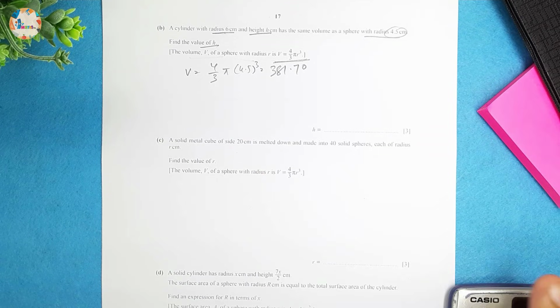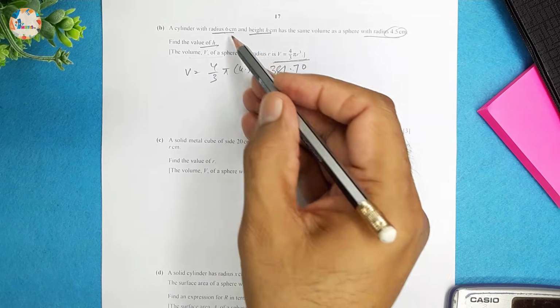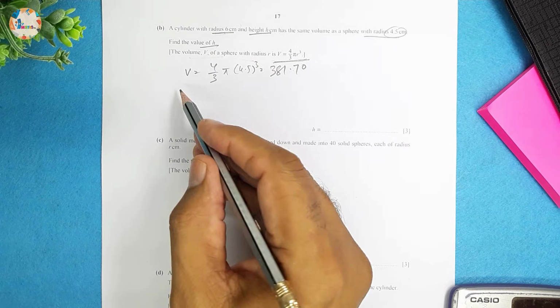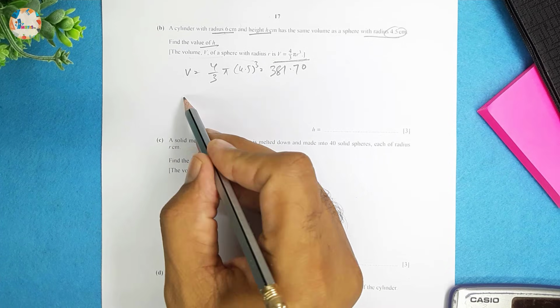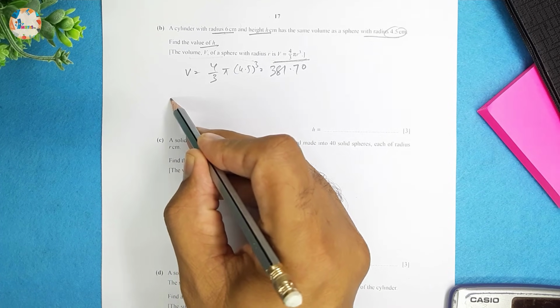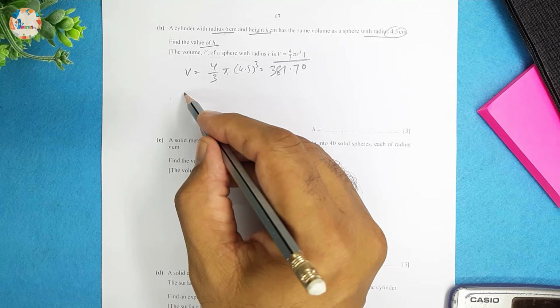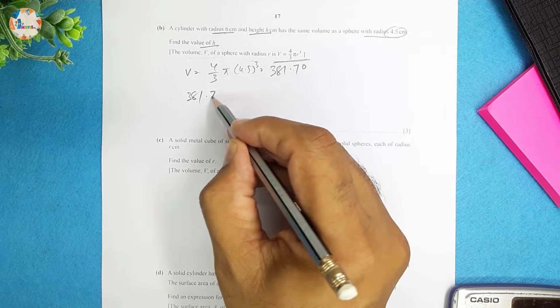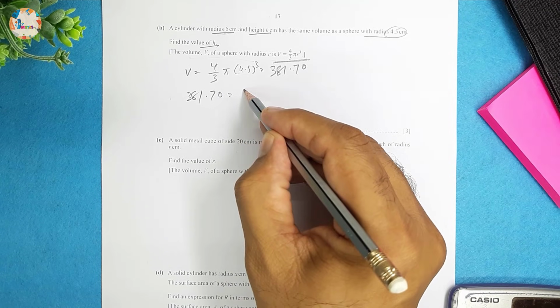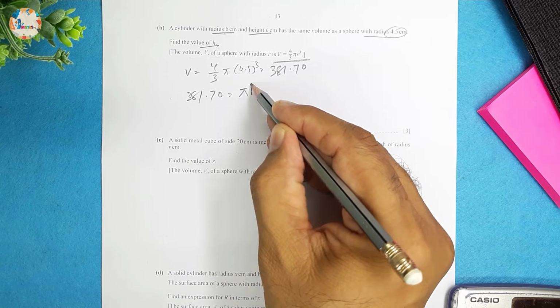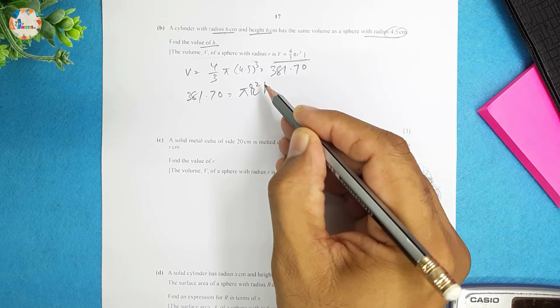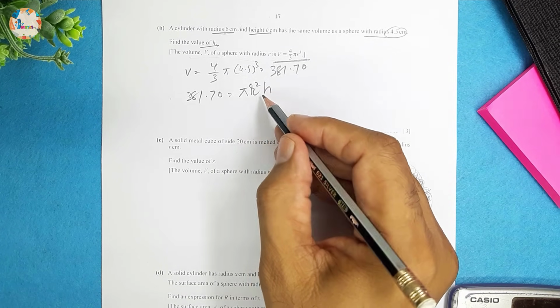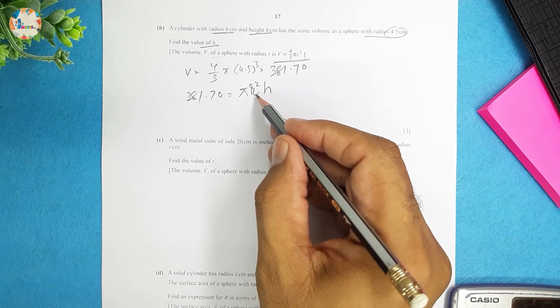Now this is the volume, and this volume is the same for the cylinder. The cylinder volume will be how much? We know the volume, so this volume 381.70 will be pi r squared into h. This is for the cylinder.